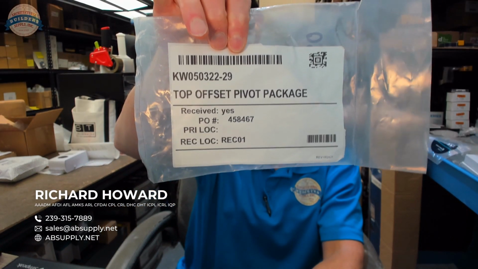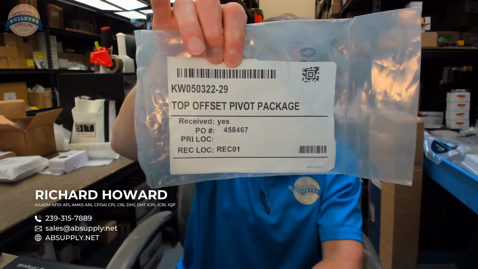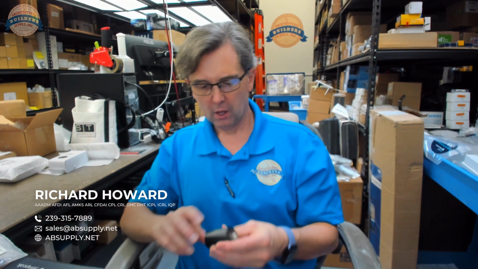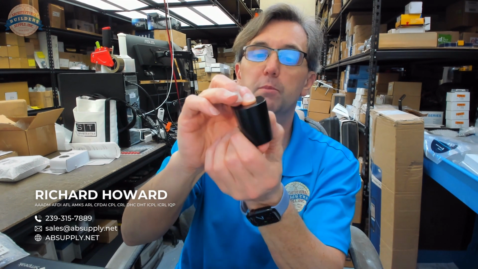This video is to bring you a closer look at the Kawneer 050322-29. This is a top pivot. It's a top pivot only. This would be what is called an offset pivot. There are two types of pivots. There are those that are offset and center hung. It has everything to do with where the vertical axis of pivoting is.